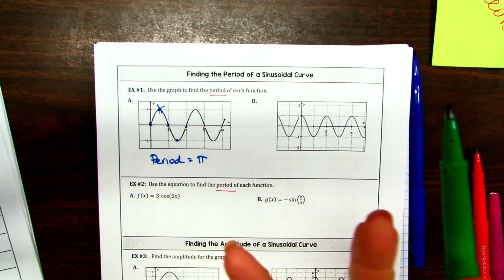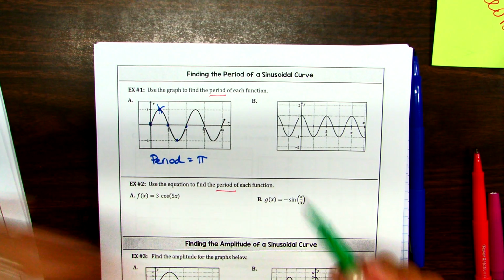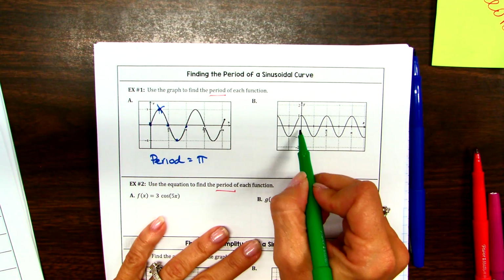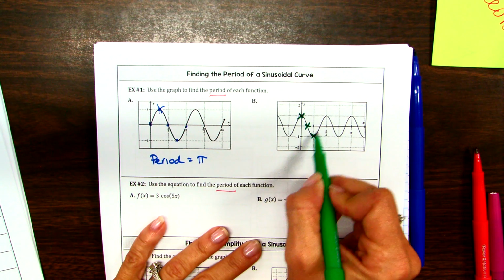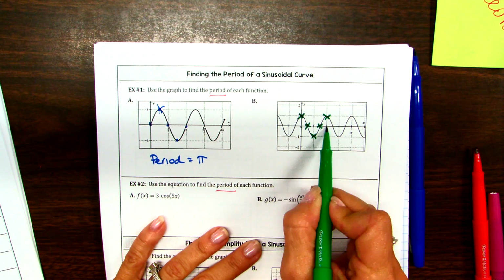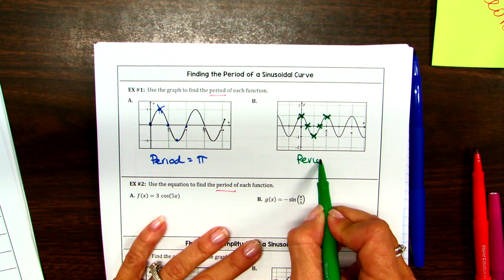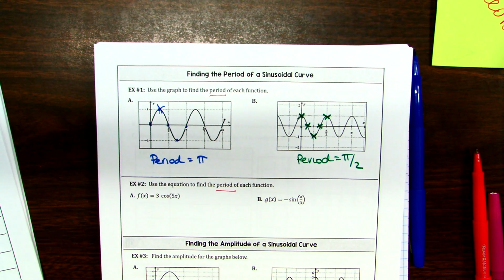For right now, whether there's a phase shift or not, all you need is 5 points to count your period. And it's easiest to start at 0. So this would be up, middle, down, middle, up. 1, 2, 3, 4, 5 points from 0 to pi over 2. My period would be pi over 2. So you could start anywhere and go out 5 points, but just understand it's easiest to start at 0 and go out. And then your answer is just wherever you land, right?